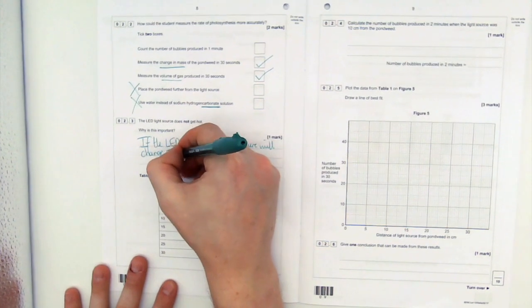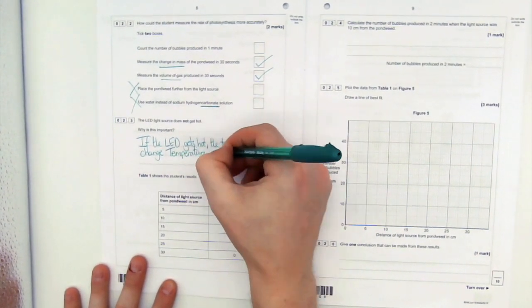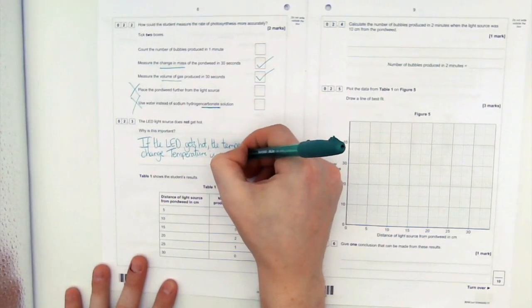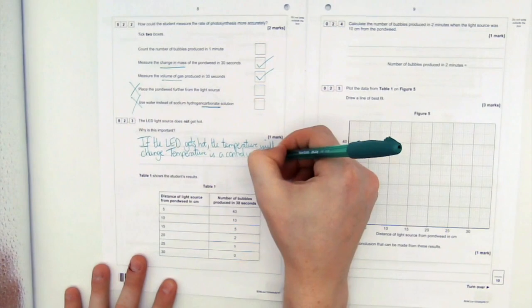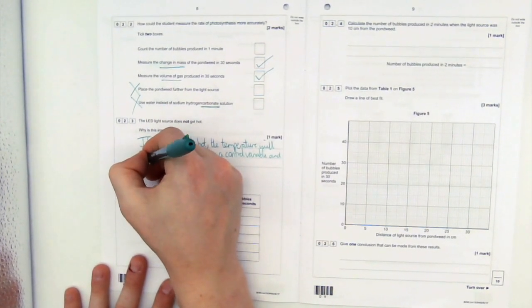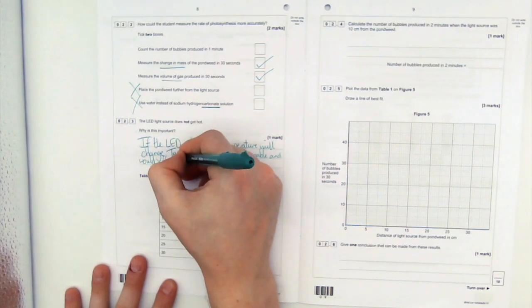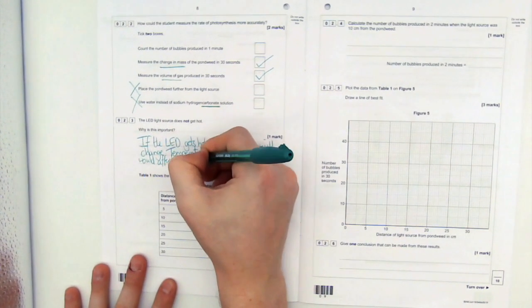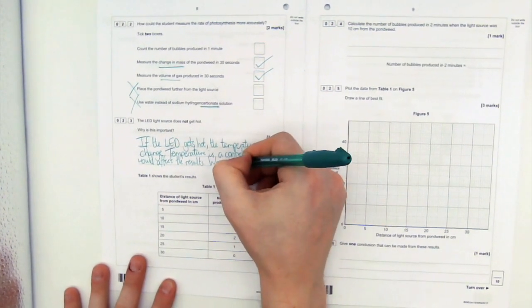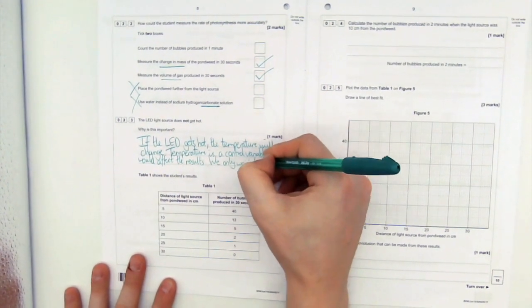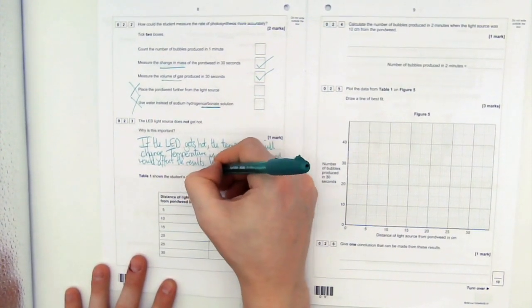So temperature is what we call a control variable. We've discussed them in question 1. And it would affect the experiment, or affect the results. We only want to change light intensity.